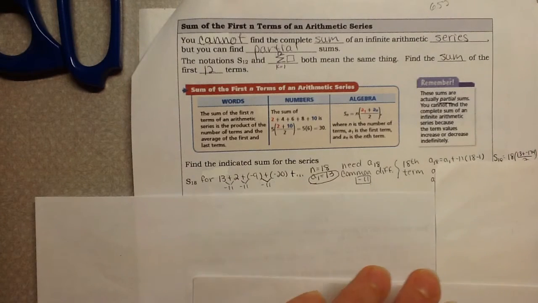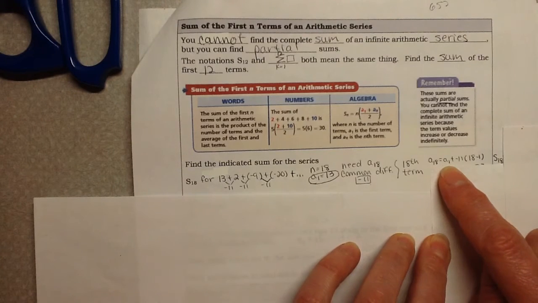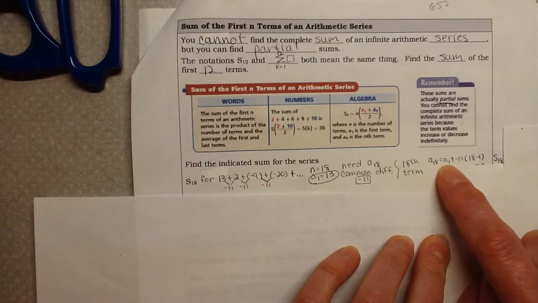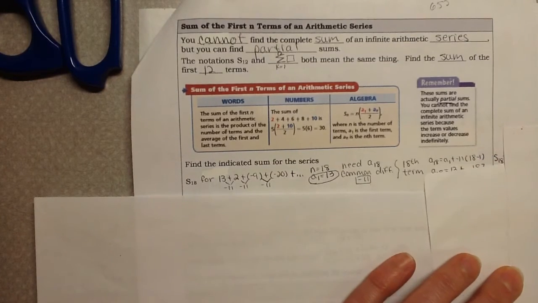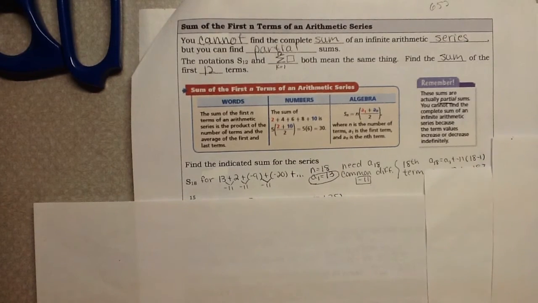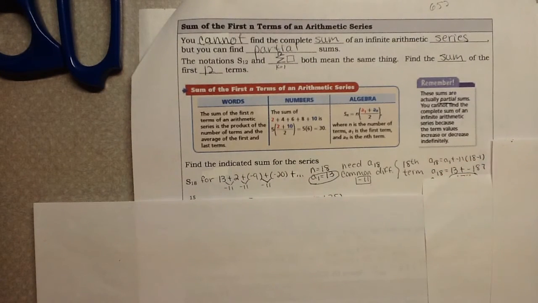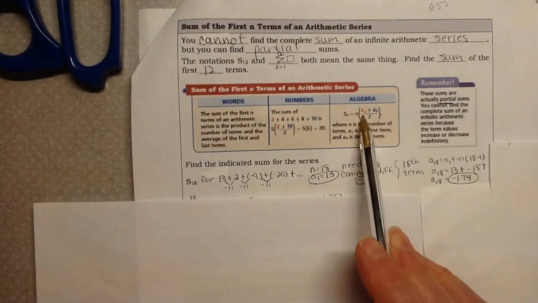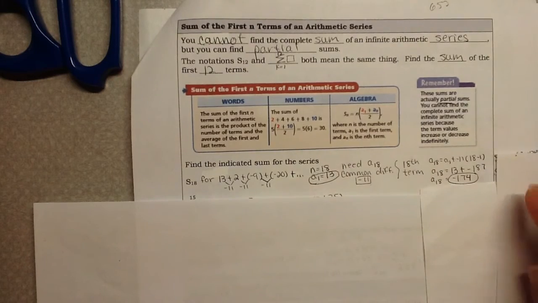So the 18th term: a sub 18 equals a sub 1 plus our difference, which is negative 11, and then because these two are our term numbers, they go in the parentheses, 18 minus 1. All right, when we go and solve for that, we can put our first term in, a sub 1, and this is just going to end up being negative 187. So a sub 18 is negative 174. Now, we have our first term, we have our last term, and we have how many terms we have in the series. So we just fill those values in.